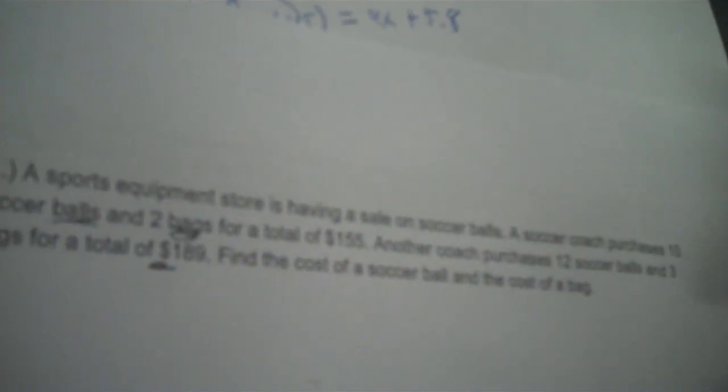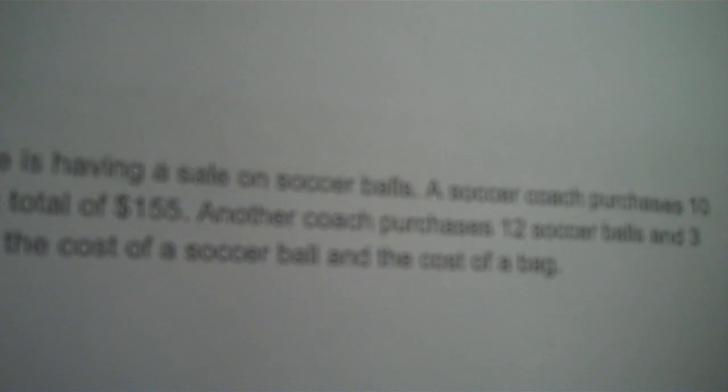Okay. A sports equipment store is having a sale on soccer balls. A soccer coach purchases 10 soccer balls in 2 bags for a total of $155. Another coach is purchasing 12 soccer balls in 3 bags for $189. Find the cost of a soccer ball, cost of a bag. Okay, so 3 units.